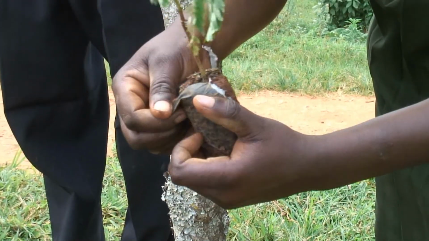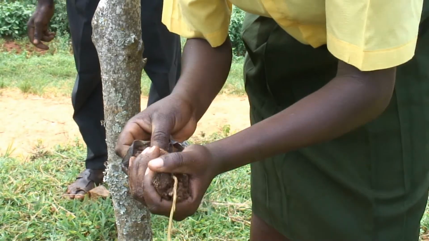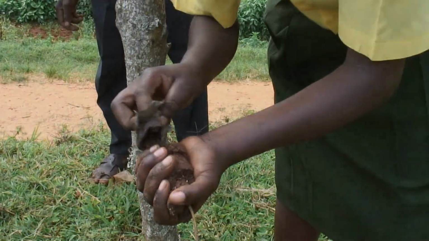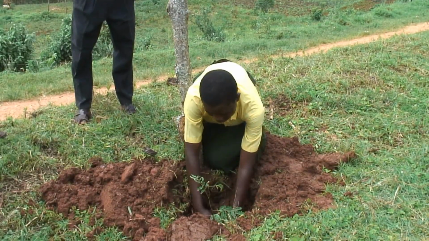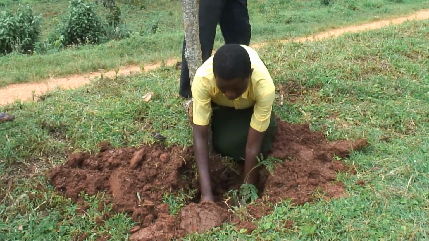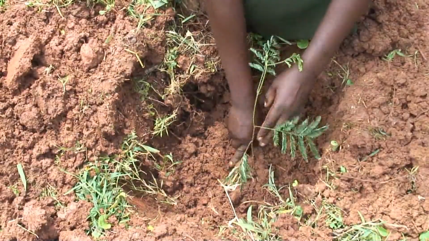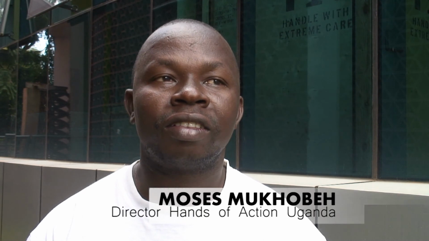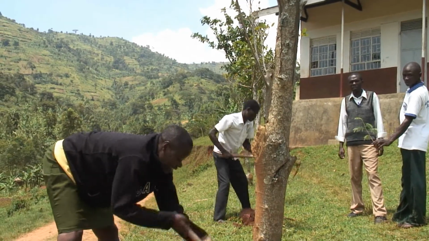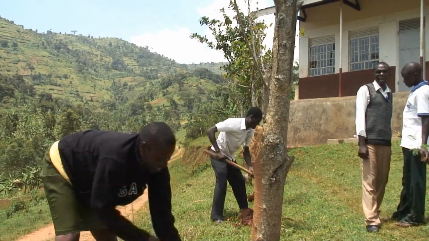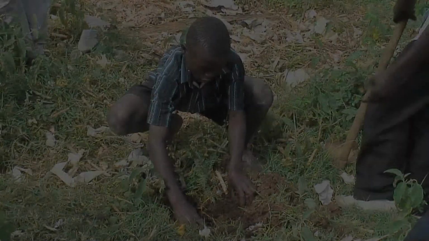We are in the campaign of planting 1 million trees. We are targeting schools, we are targeting farmers, because they are easy to reach, more especially the younger children, the new generation coming up. So we have to train them how to plant these trees in their gardens, in their homes, and when they grow up, they will also continue with that spirit of planting trees.